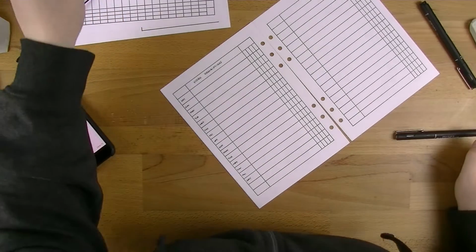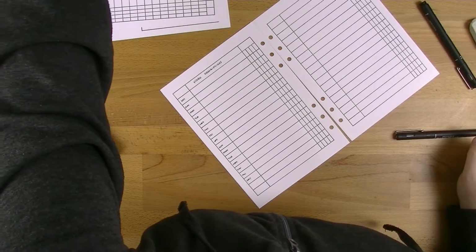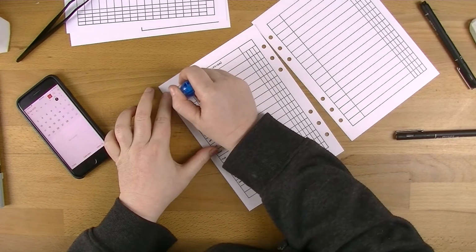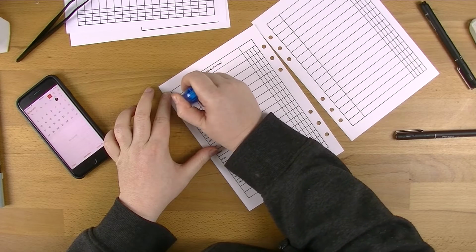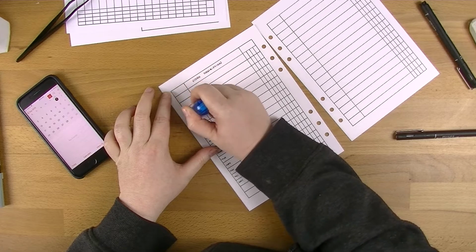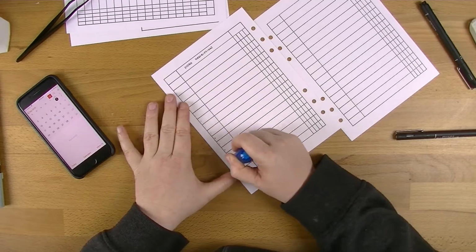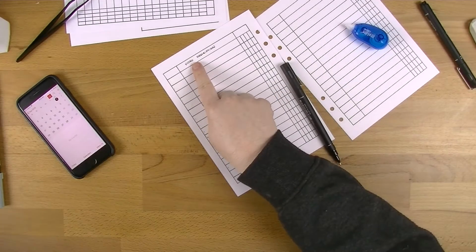Okay, so I have actually made a mistake, which does happen. I'm not perfect. So I've put my days in. I forgot I need to leave 2 gaps at the top. So I'm just going to use whiteout tape, just because the white pen's not going to cover this up as well as it needs to. There we go.